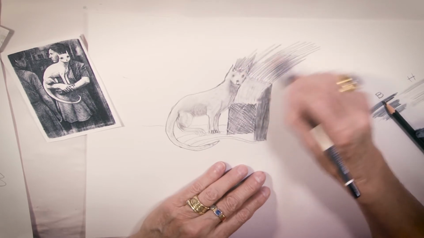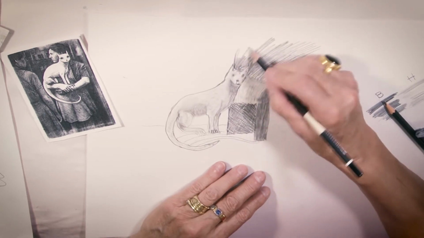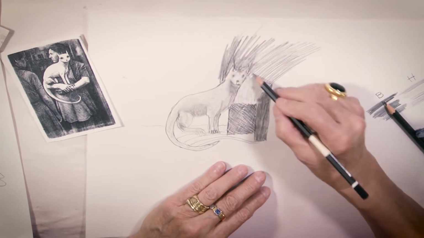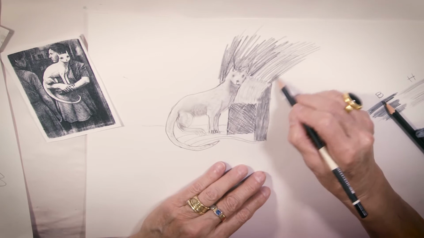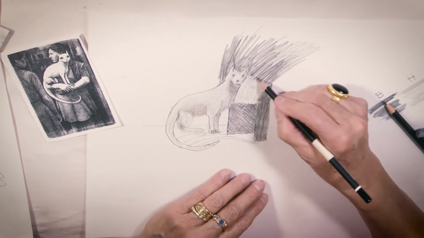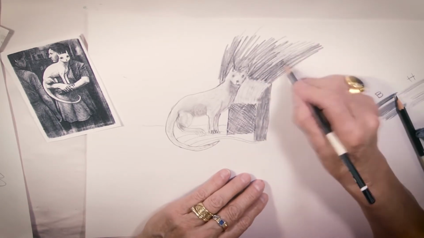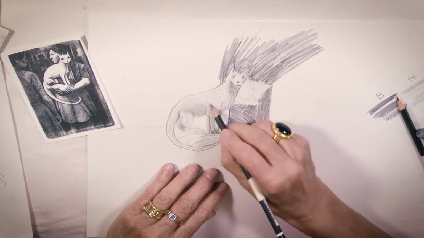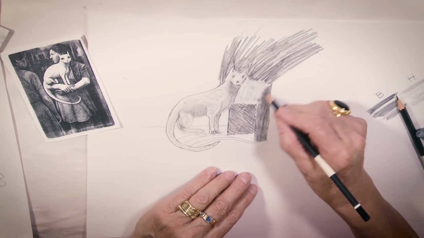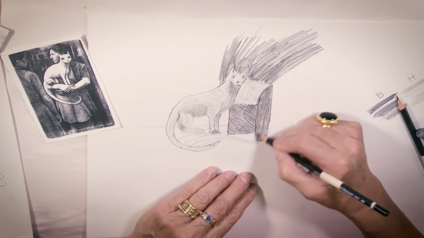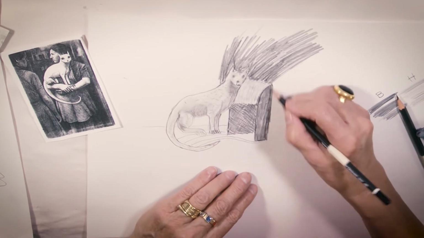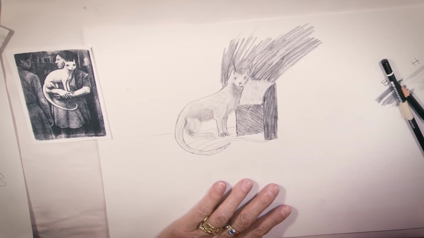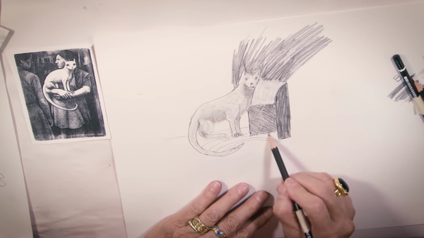This is just using pencils. I could go a lot darker if I apply other drawing tools like charcoal. With compressed charcoal you can get very dark, but this is just working with pencils. So the other thing that you could do is create repetitions of line like that, creating a background for that cat.